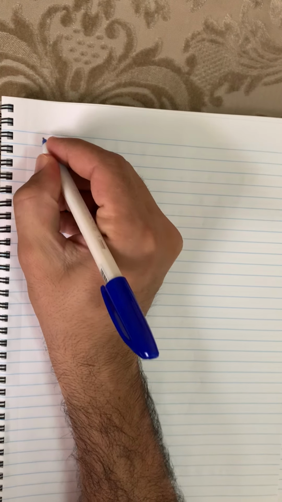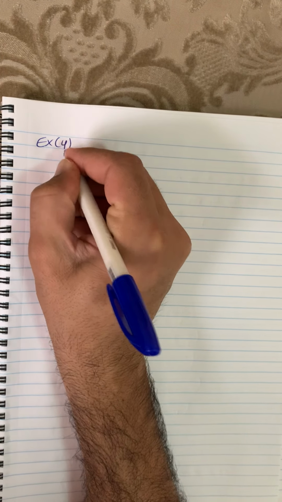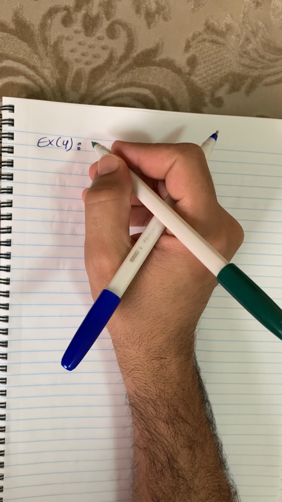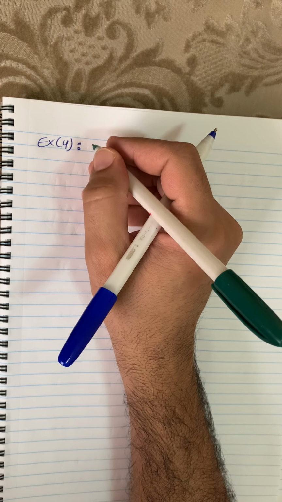Now we are in problem number 4, page 725. It says solve the quadratic equation containing trigonometric function.